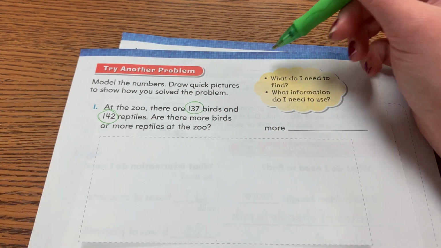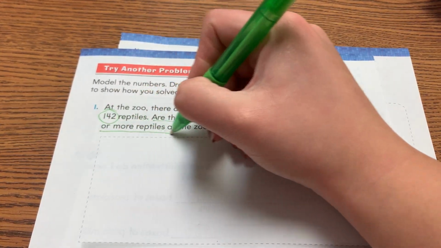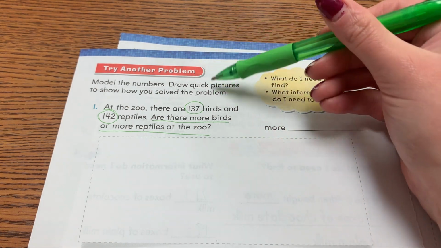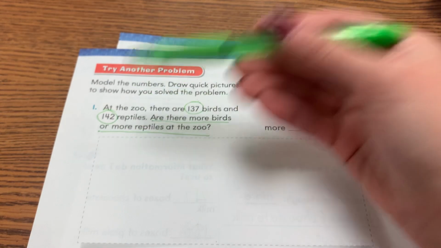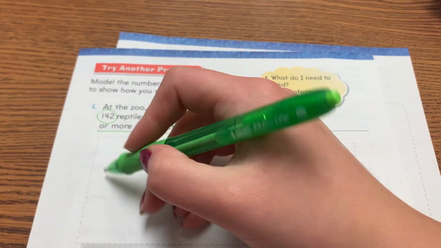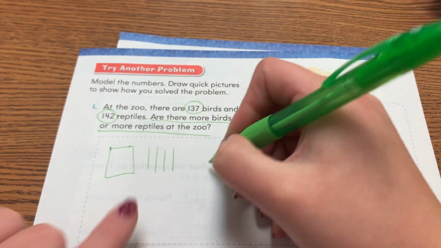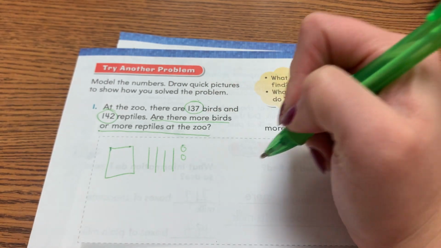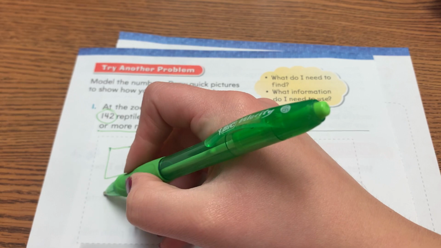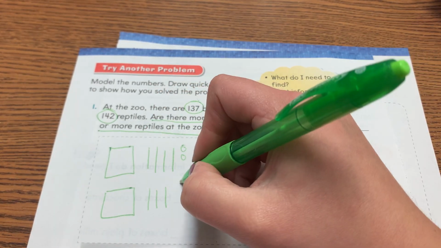So we need to ask ourselves, what do I need to find? Well, we need to find if there are more birds or more reptiles at the zoo. What information do I need to use? I need to use the amount of birds and the amount of reptiles. So let's look and see who has more. We have 1 hundred, 4 tens, and 2 ones to equal 142 reptiles. Then we have 1 hundred, 3 tens, and 7 ones.